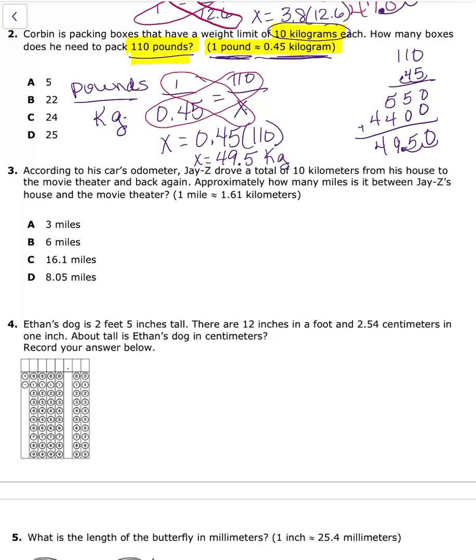All right, so he's packing boxes with a weight limit of 10 kilograms each. How many boxes does he need? They're not asking us for the kilograms, they're asking us how many boxes. So every box takes 10, so I need to take the 49 and 5/10 and break it up into groups of 10. Bring my decimal up.